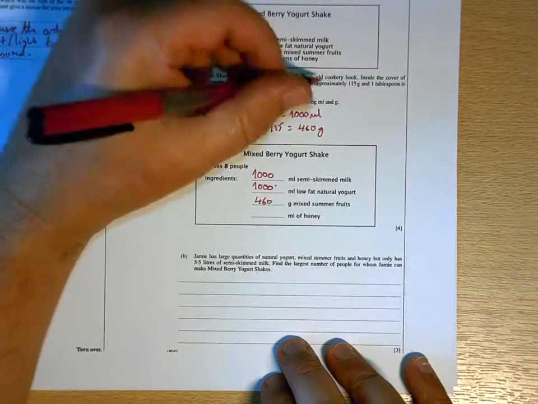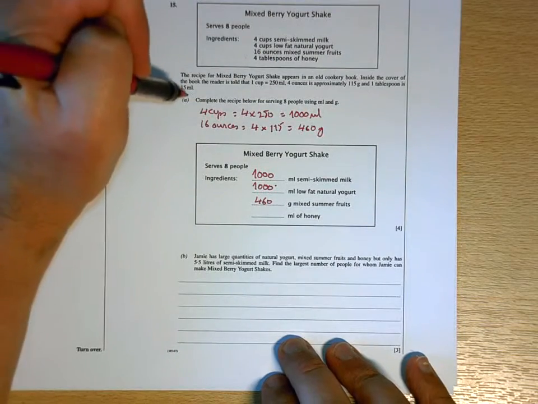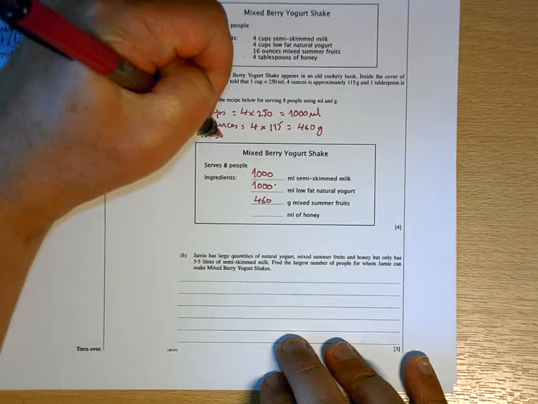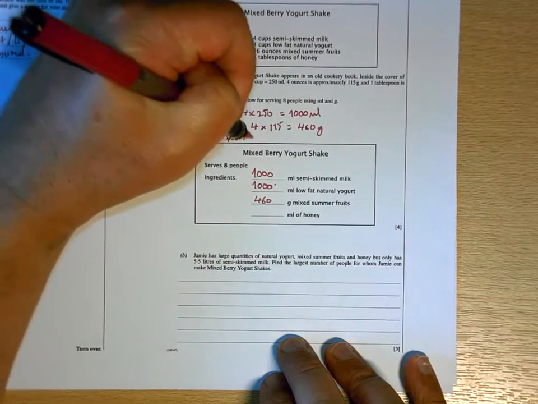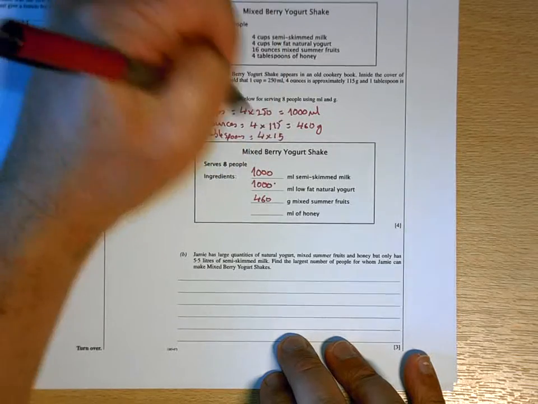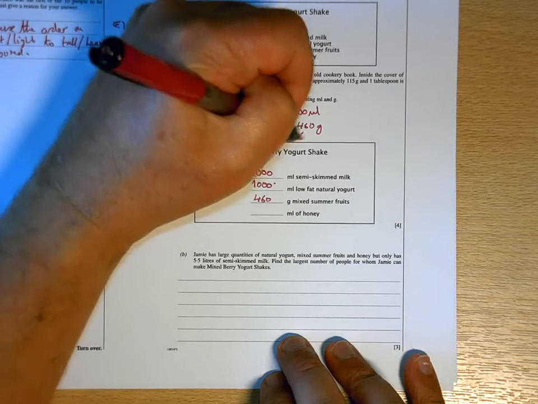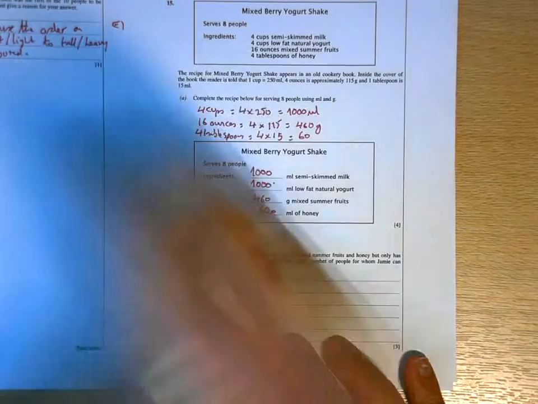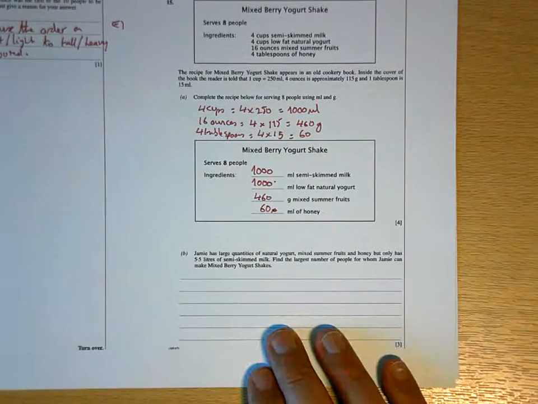And tablespoons, 1 tablespoon is 15, so 4 tablespoons will be 4 lots of 15, double again, 60. So 60 milliliters of honey.